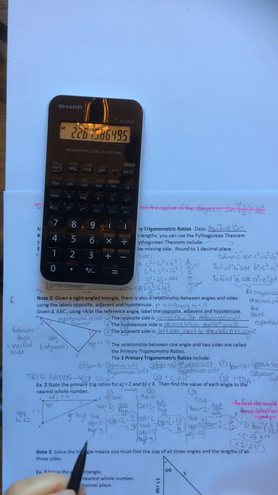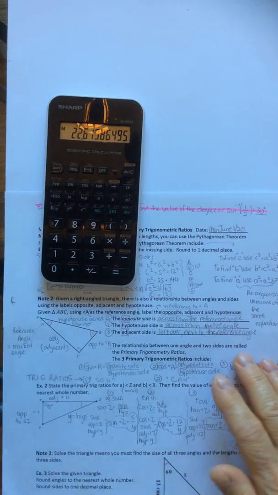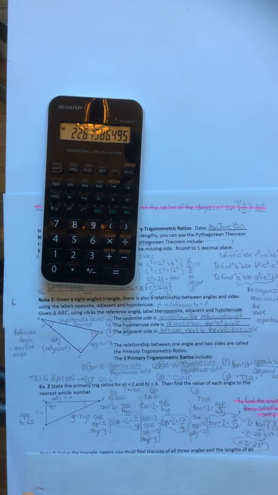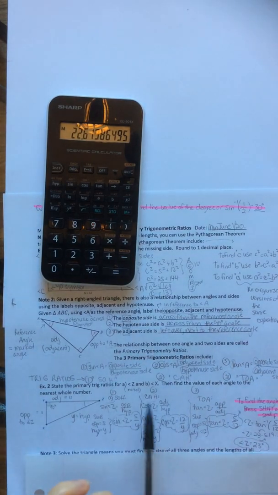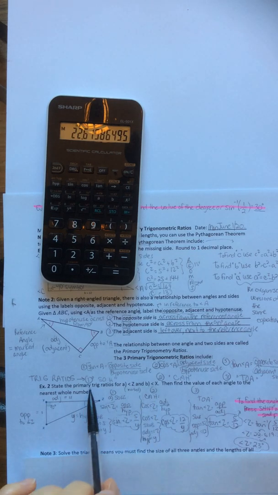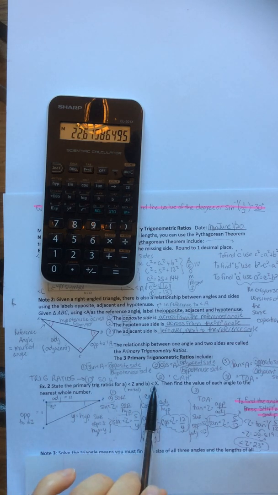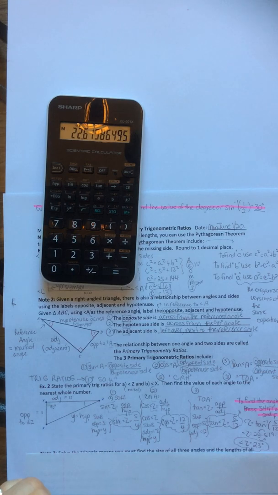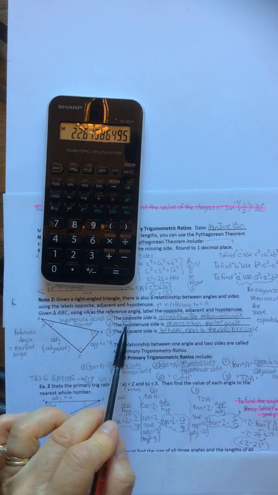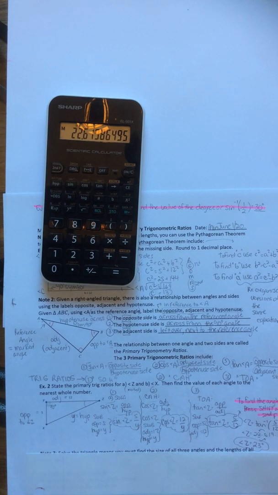Okay, now I've not done this question. I am out of room, but I'm going to use my lined paper. So here I'm going to have to find the trig ratios for angle X. For example 2, angle X is the reference angle. Now, because the reference angle determines where the labels are, which is what we set up here, I'm going to redraw my picture.